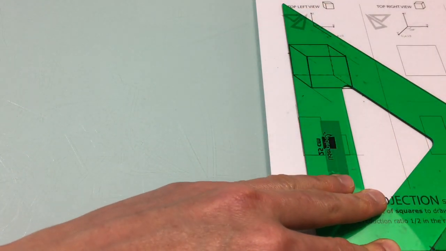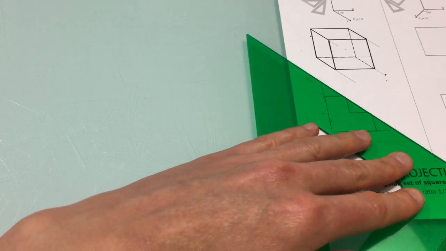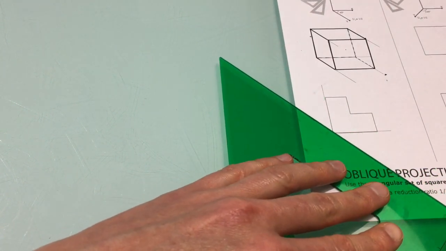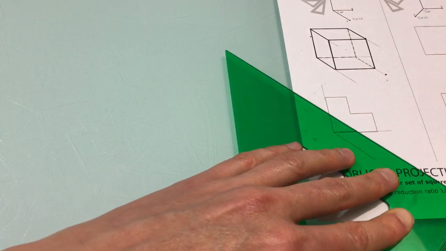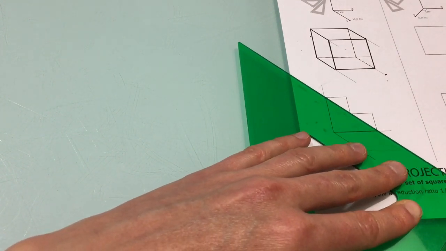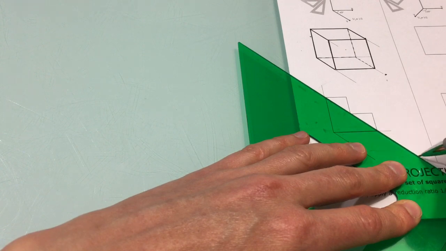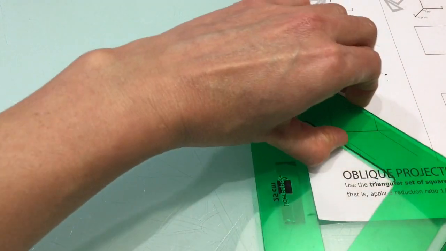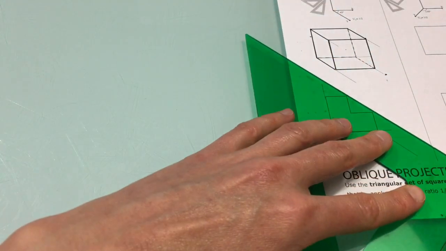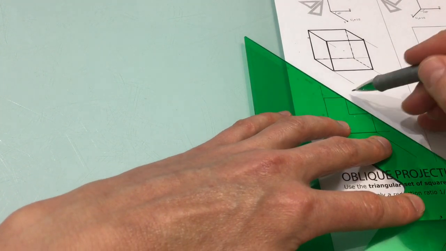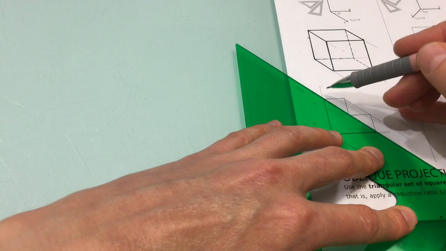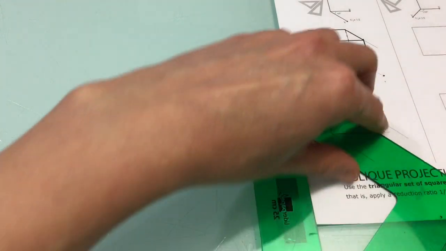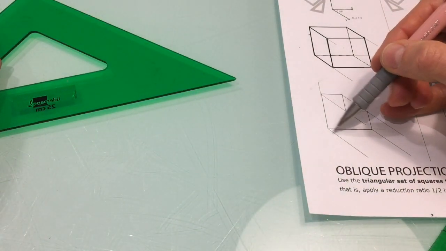All right, and then we have the axis for the depth, which is Y. At every single vertex of the rear face, I draw a parallel line to the axis. And I measure the depth.